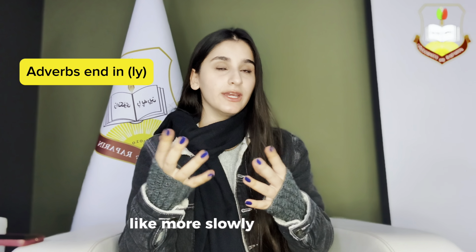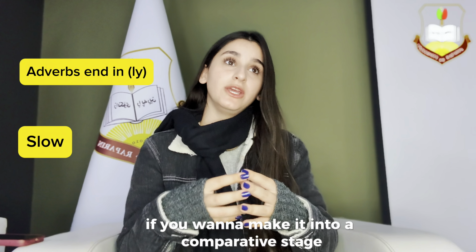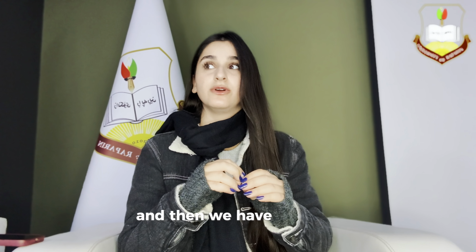And we also use more for adverbs that end in -ly, like more slowly. So we have an adverb like slow. If you want to make it into a comparative, you're going to have to say more slowly. Then we have quiet.